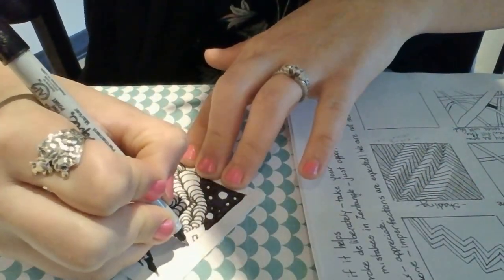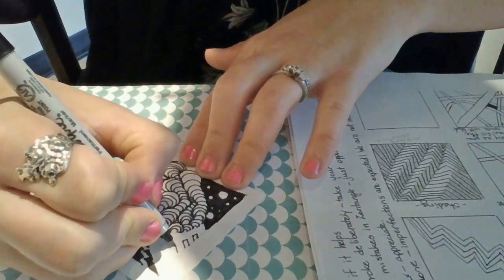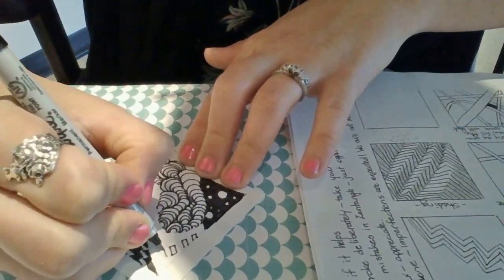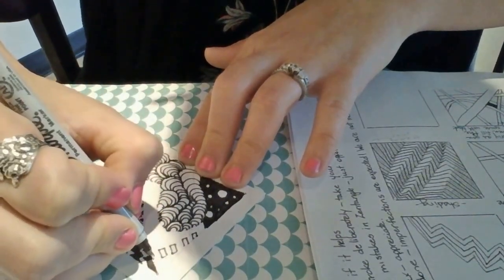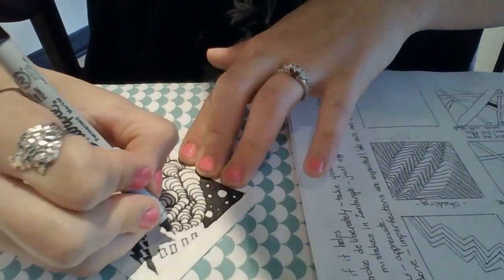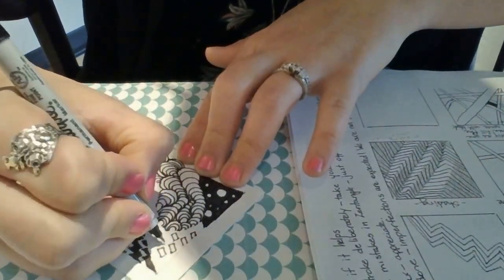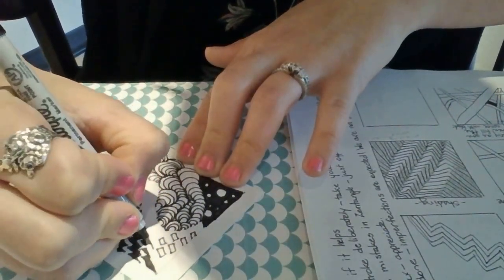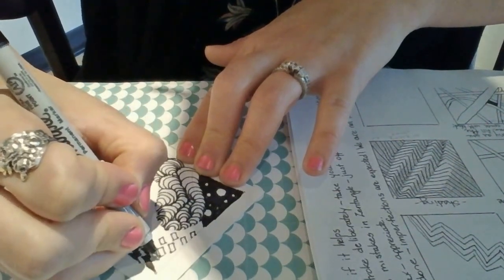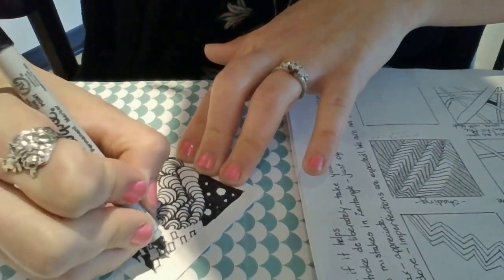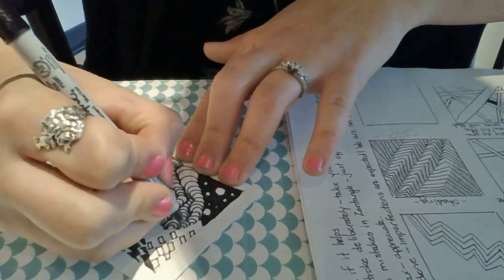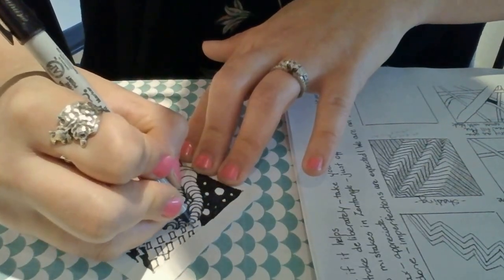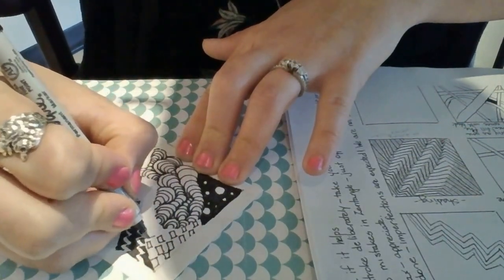Okay, so I'm going to go with this kind of rectangle pattern that I just found, which is kind of neat. And that alternates, so I'm going to go in between. And I'm just going to keep on doing this until my little pattern is complete.